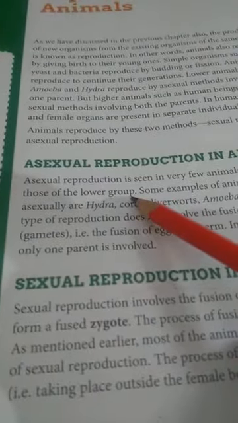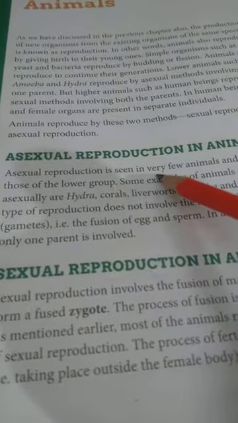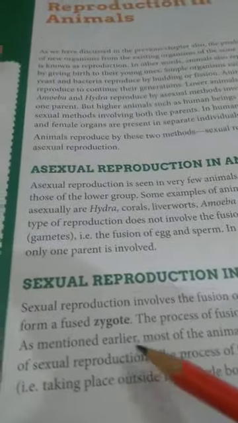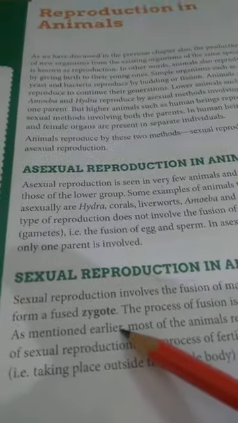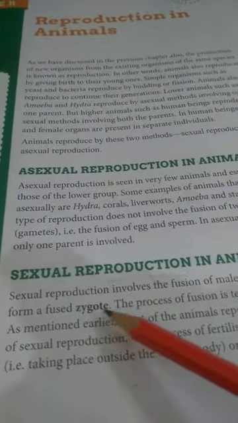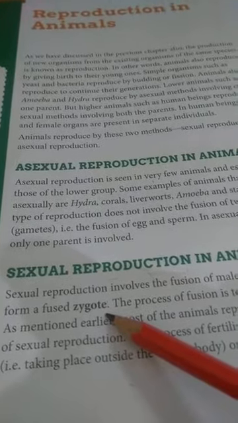In asexual reproduction, there is no fertilization because gametes are not produced, so there is no question of fertilization. While in sexual reproduction, male and female gametes fuse to form a zygote and this process is called fertilization.